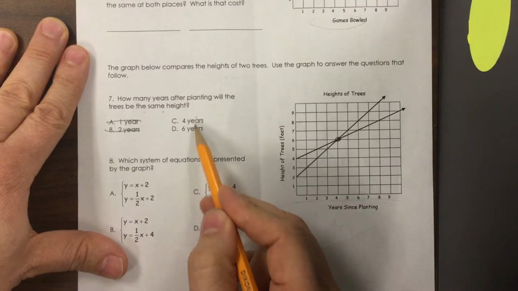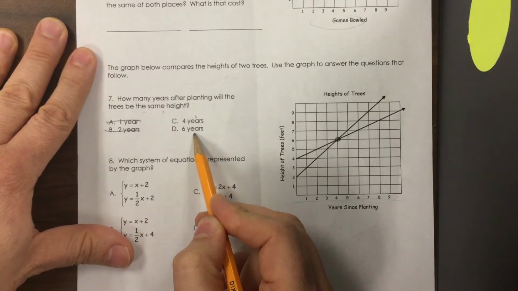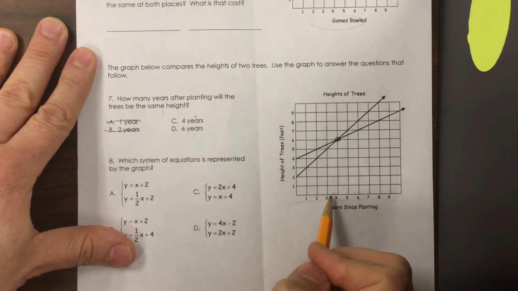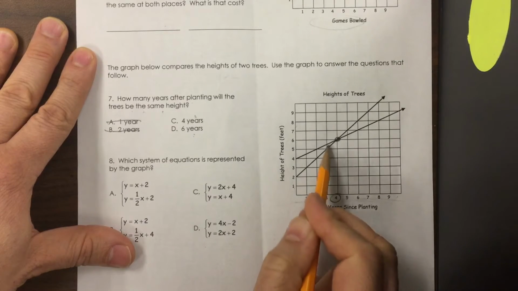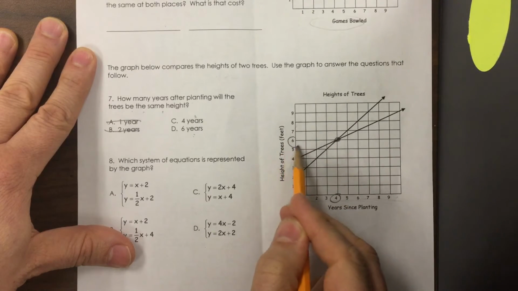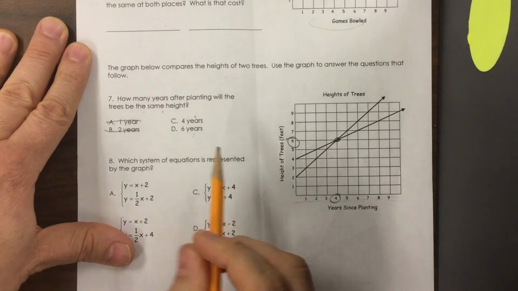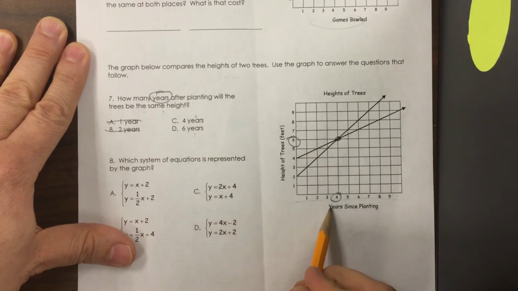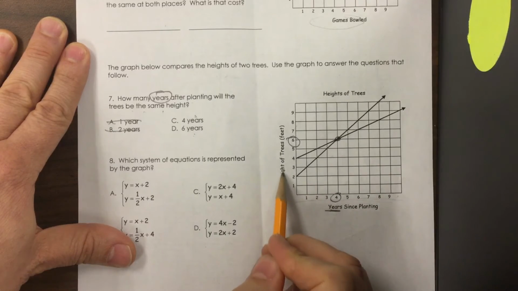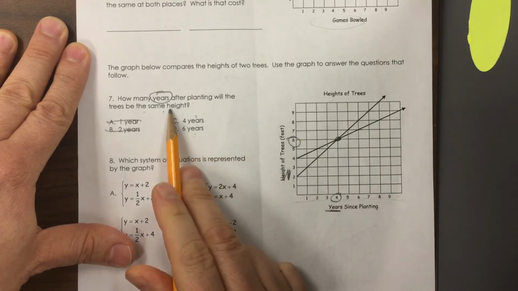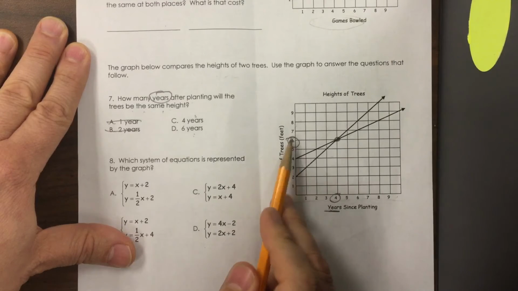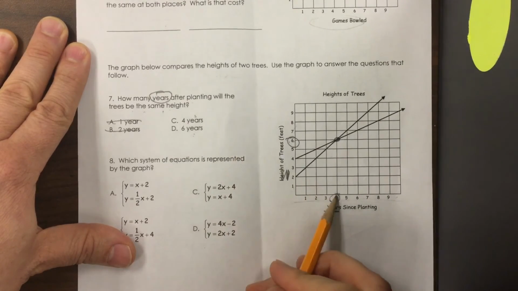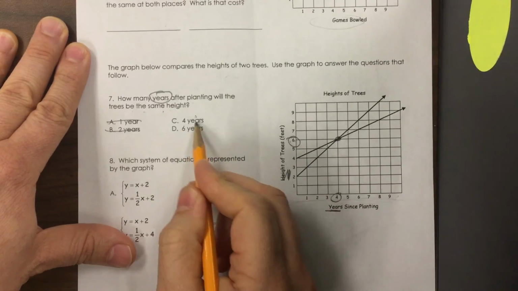But some people could get these mixed up, okay? Because you do have a 4, but you also have a 6. Which one's the right answer? What are they asking you? They're asking you for the years. This is years. This is the height. If they were asking for the height, the answer would be 6 feet. But they're asking for years, so the answer is 4 years.